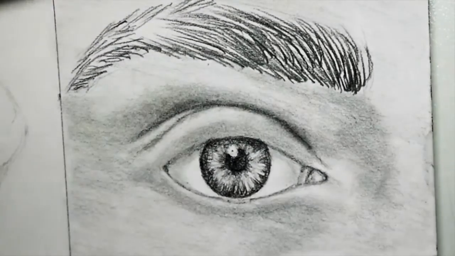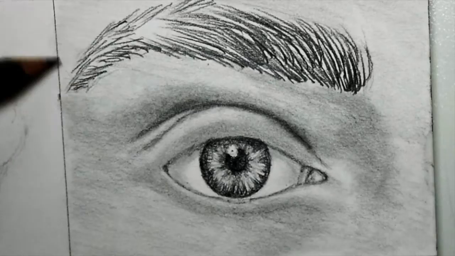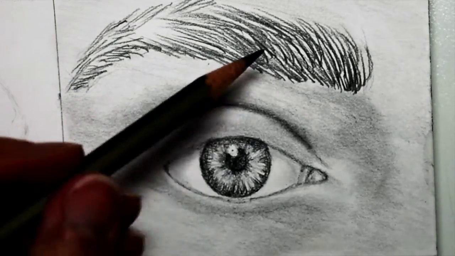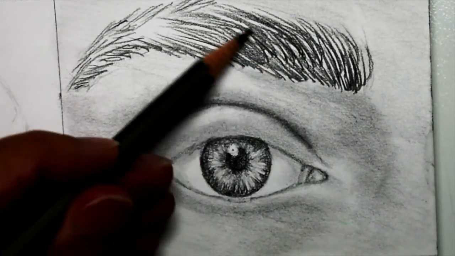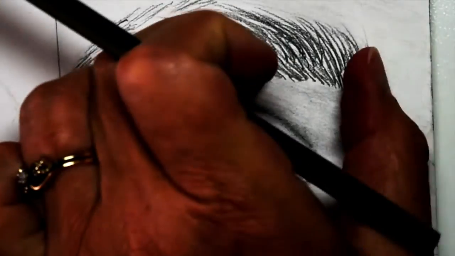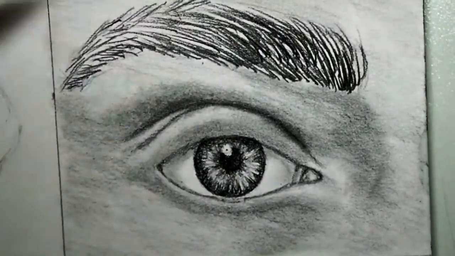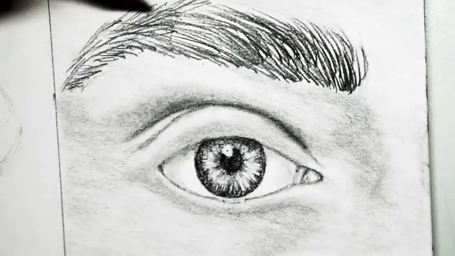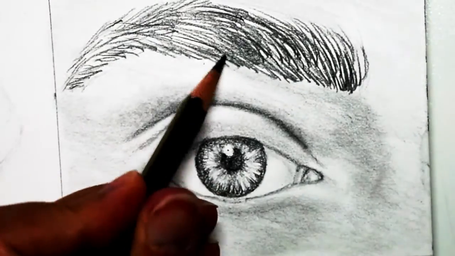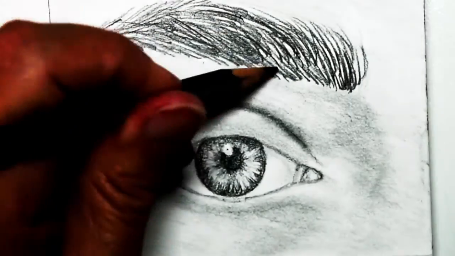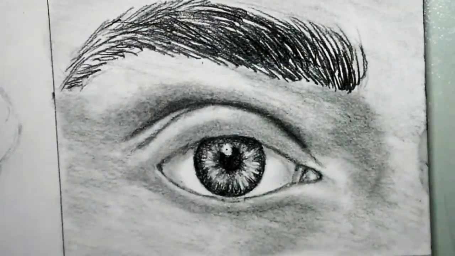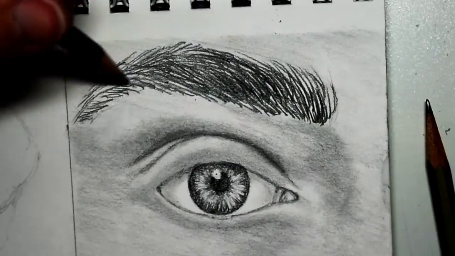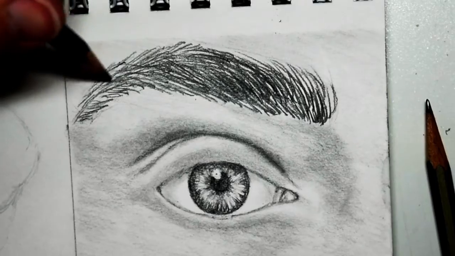Eyebrows are typically more sparse, meaning not as thick, out towards the edge. A lot thicker right in this half. But I can still see some skin underneath.